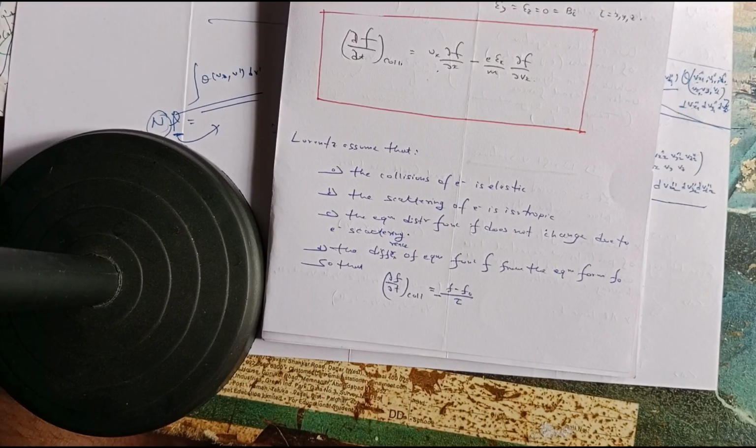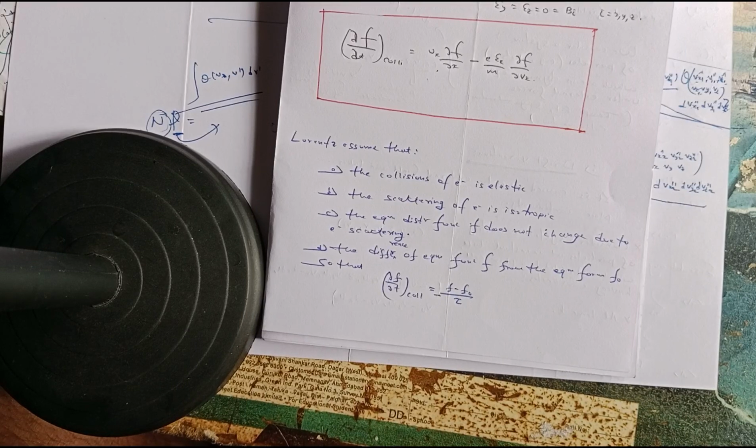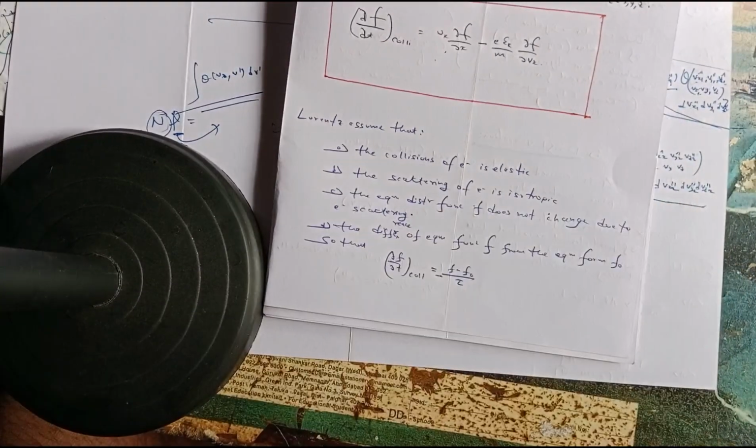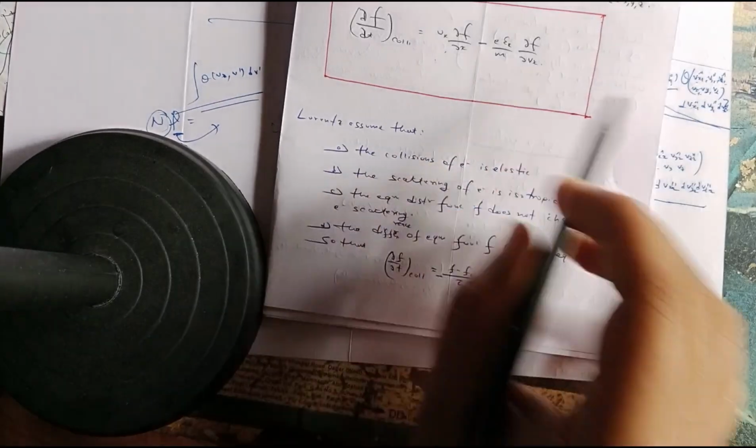So we have obtained our Boltzmann transport equation, but we had said we need to find how our distribution function changes under the influence of such fields. Till now we have not reached that point, but we are going to that point. We have completed one of the steps.